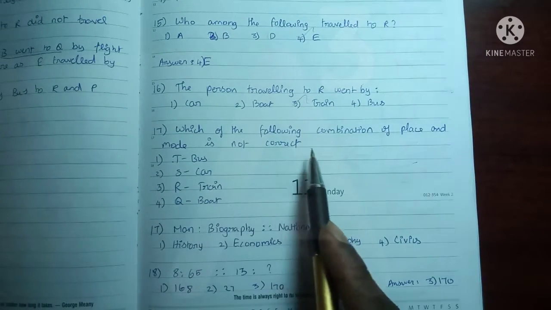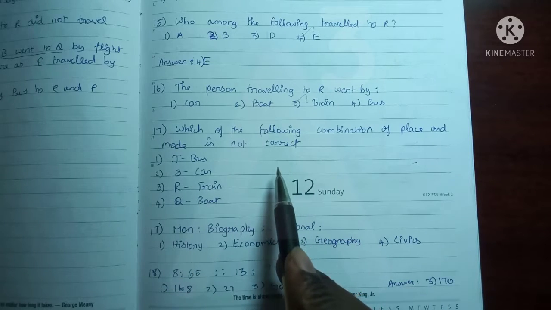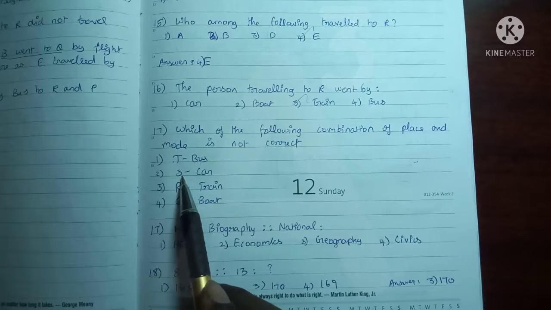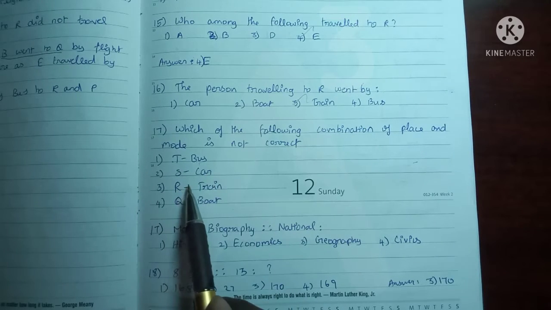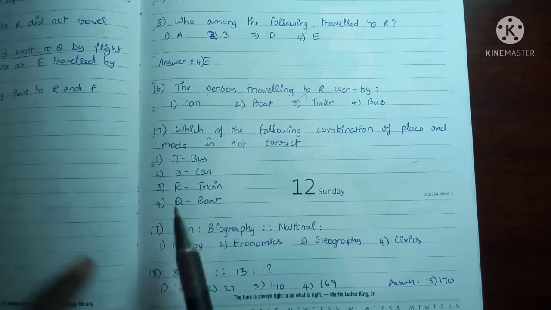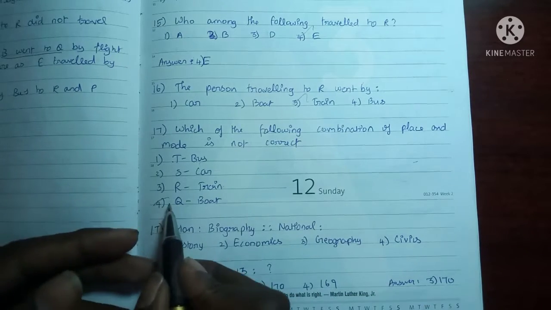17, which of the following combinations of places and modes is not correct? When I see this, T bus is correct, S car is correct, and R train is correct. Q is not good because B is traveling to Q with flight, so it is the wrong one.